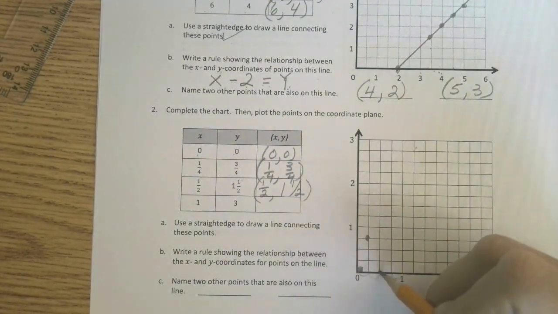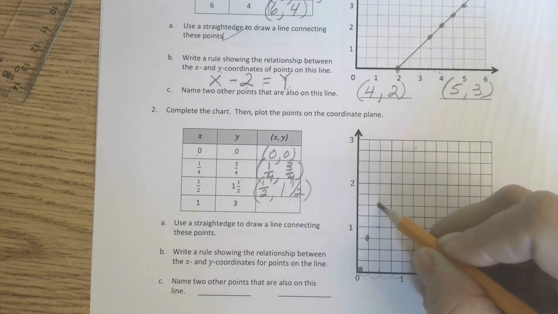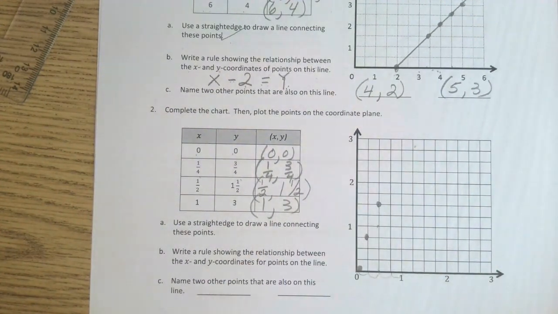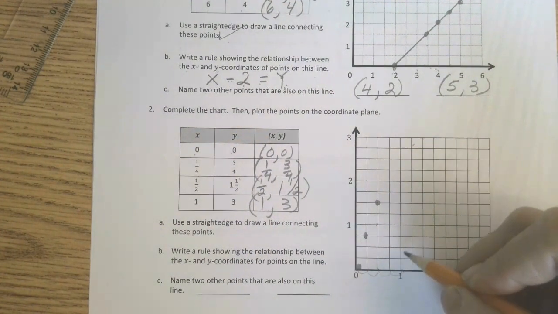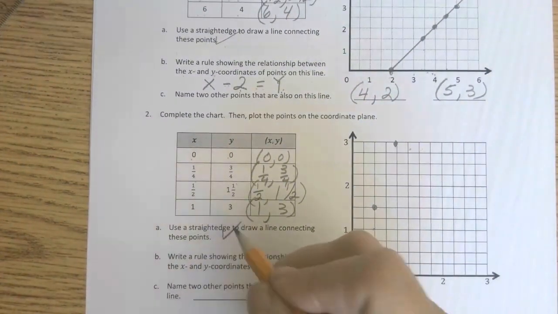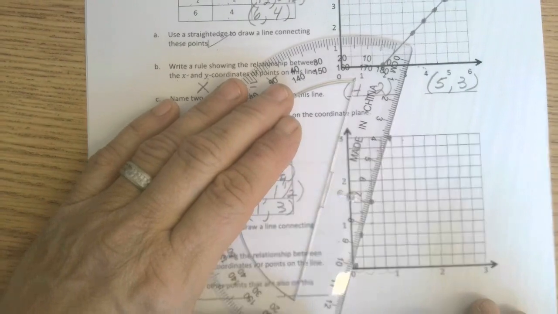And 1 and 3. Then we're going to use a straight edge and make this line.